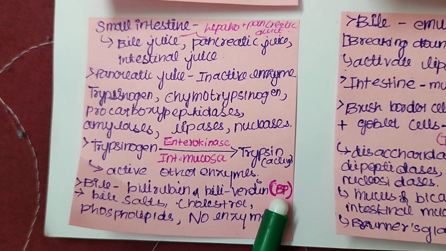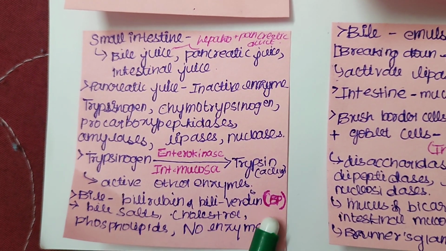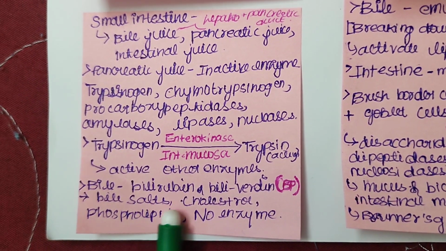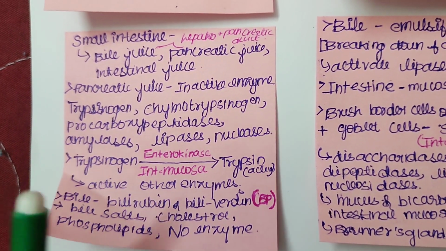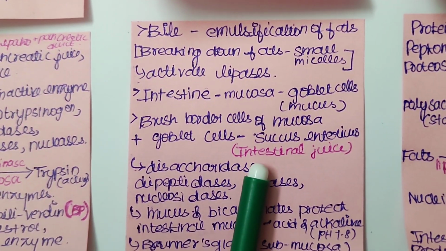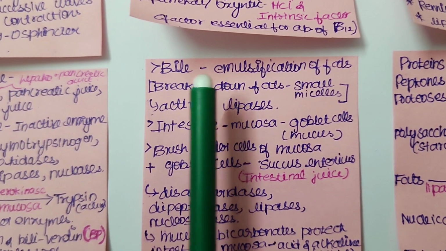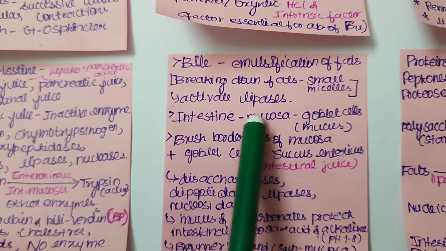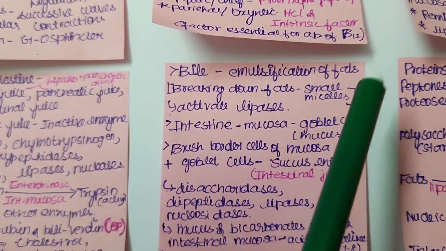Bile juice has bile pigments, which are bilirubin and biliverdin. Apart from this, we have bile salts, cholesterol and phospholipids also, and there is no enzyme present in the bile. So we are done with pancreatic juice and bile juice. Let's move on to the next one. This bile will help us in the emulsification of fats. That is, this bile will help in breaking down the fats into small micelles.